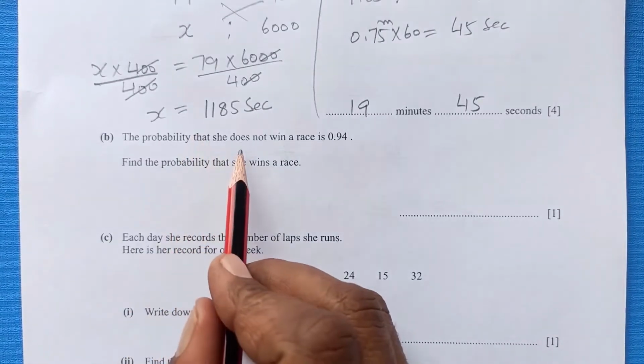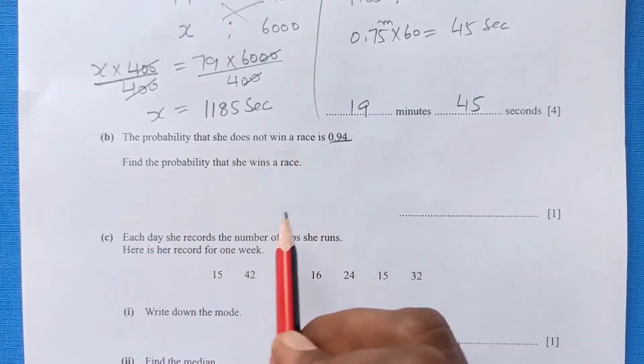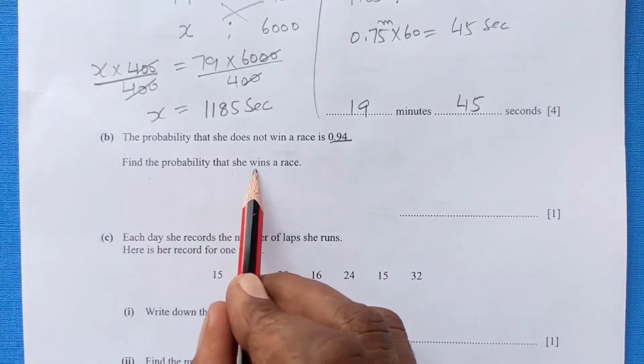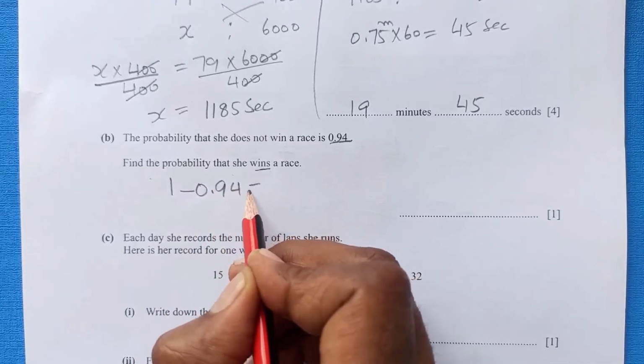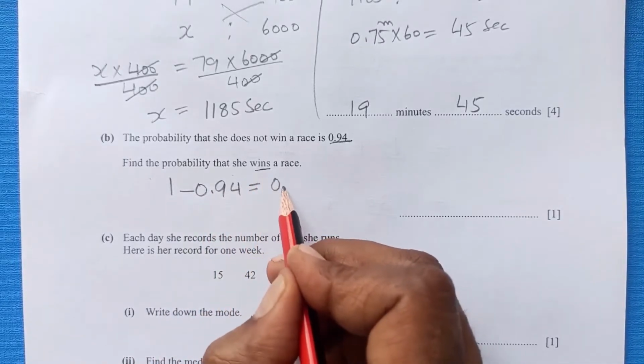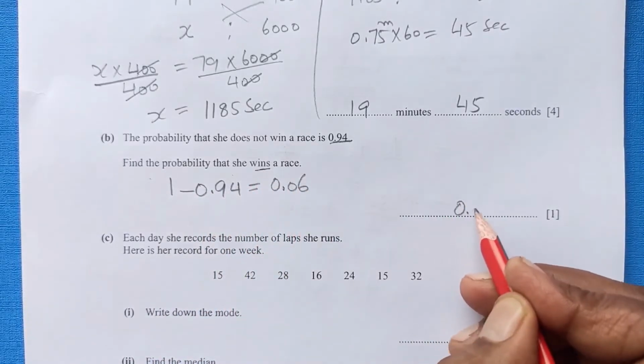3B, the probability that she does not win the race is 0.94. What is the probability that she wins? We are just going to subtract 1 minus 0.94, which is 0.06. That is the final answer.